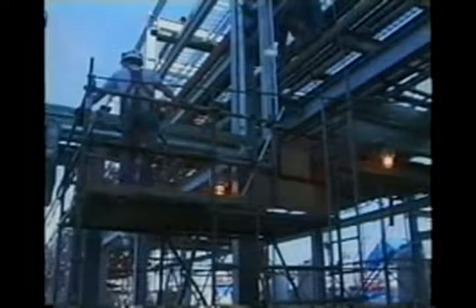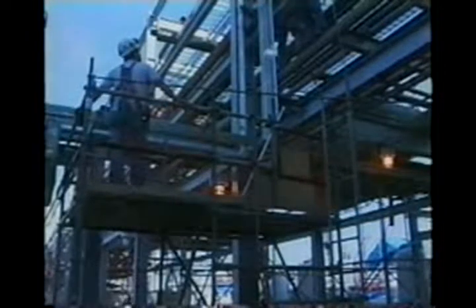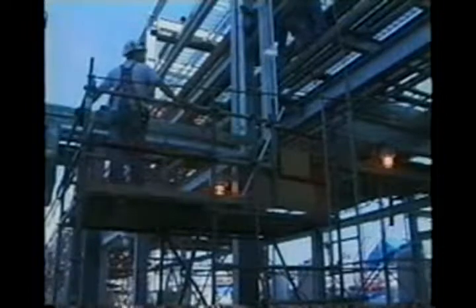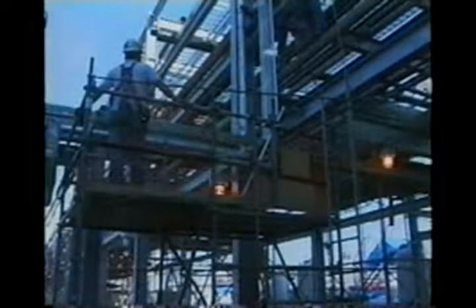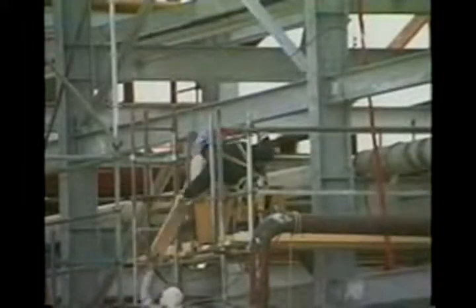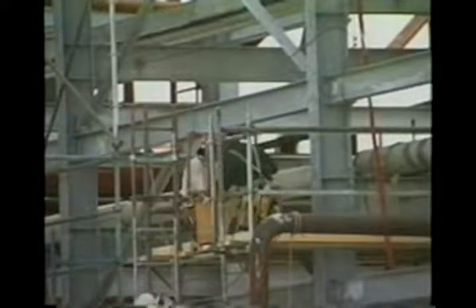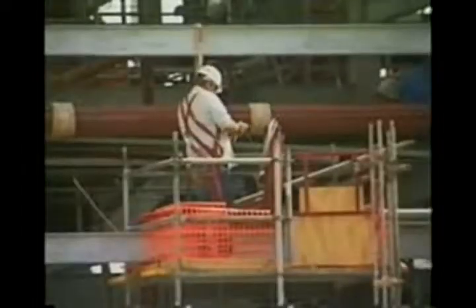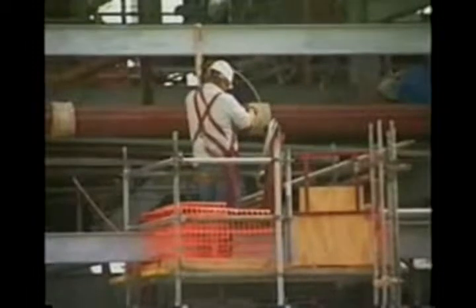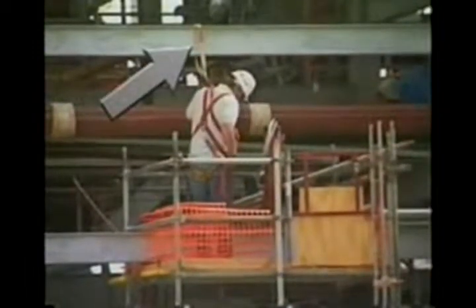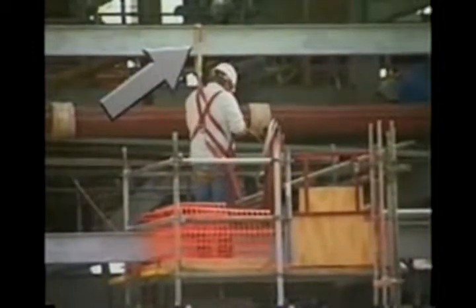OSHA's general rule is that each employee on a scaffold that is 10 feet or more above a lower level must be protected by guardrails or a personal fall arrest system. On BEC jobs, fall protection is required at a height of 6 feet or more, including scaffolding. There are no exceptions. Both guardrails and the personal fall arrest system are required on self-contained adjustable suspension scaffolds. When a fall arrest system is used on a scaffold, it must be properly secured to an anchorage that is independent of the scaffold, so that the worker will be protected if the scaffold falls.